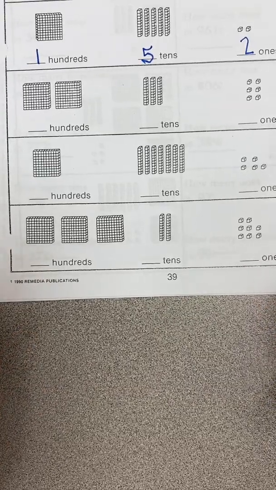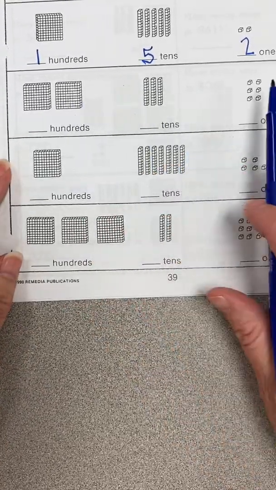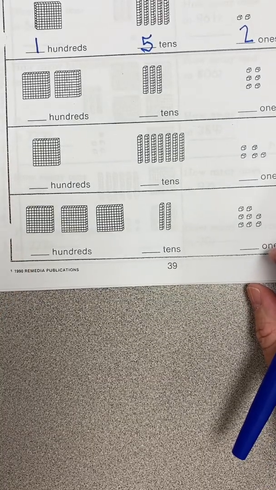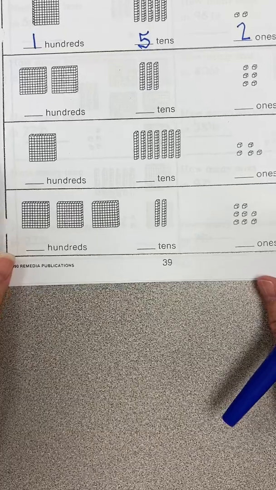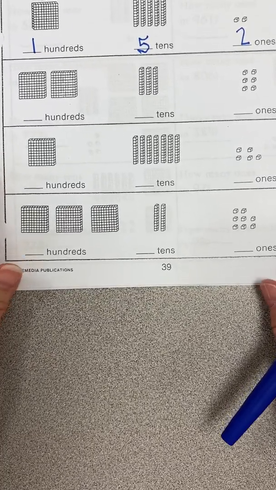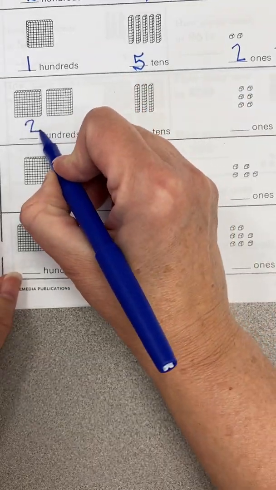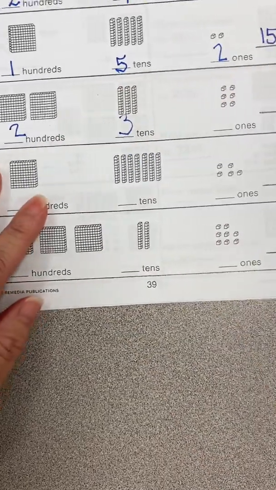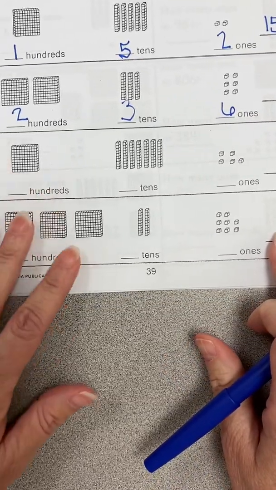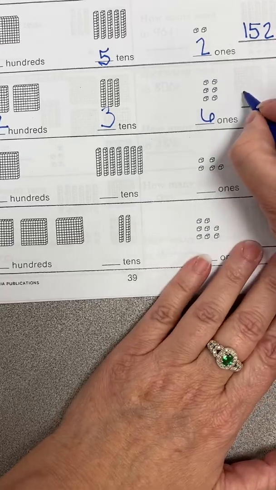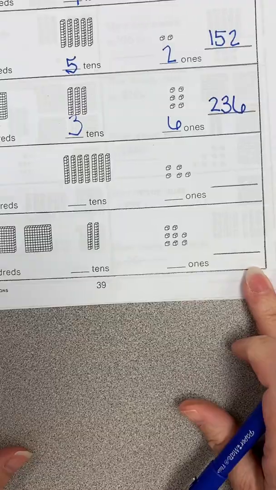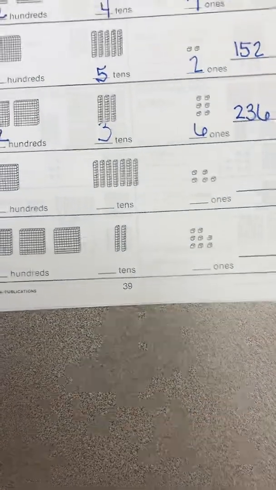You're going to do the same thing. Count your hundreds, your tens, and your ones. So count those quickly, and then we're going to check together. Did you count 2 hundreds and 3 tens and 6 ones? If you did, you're correct. 2 hundreds, 3 tens, and 6 ones makes the number 236. Y'all are doing a great job.